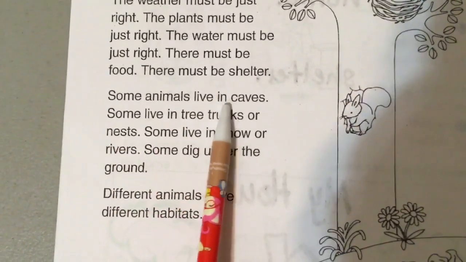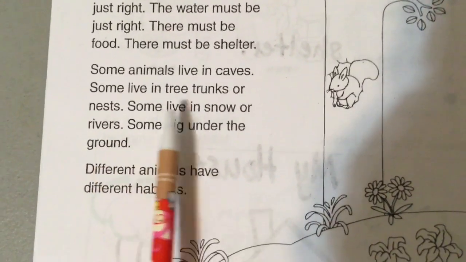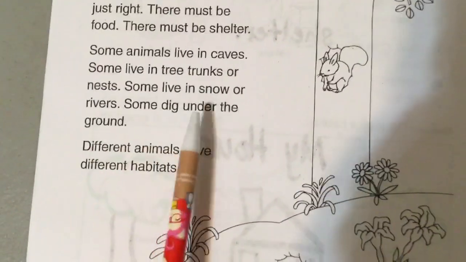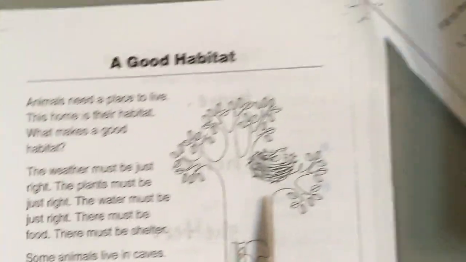Some animals live in caves. Some live in tree trunks or nests. Some live in snow or rivers. Some dig under the ground. Different animals have different habitats. Let's go through that one more time.